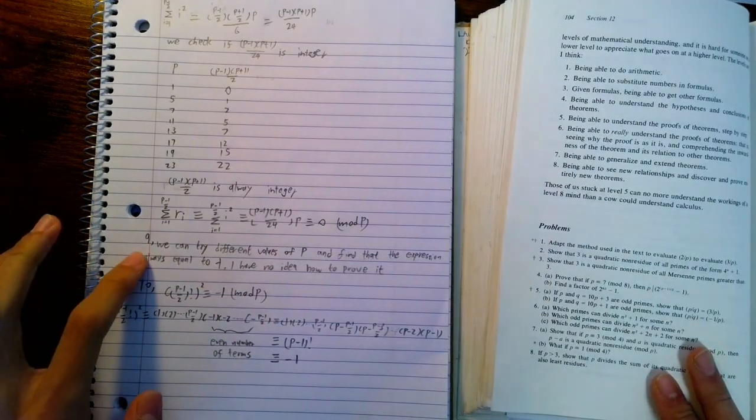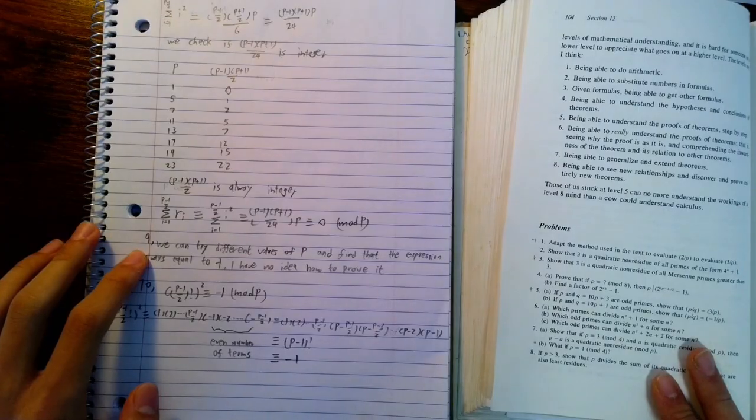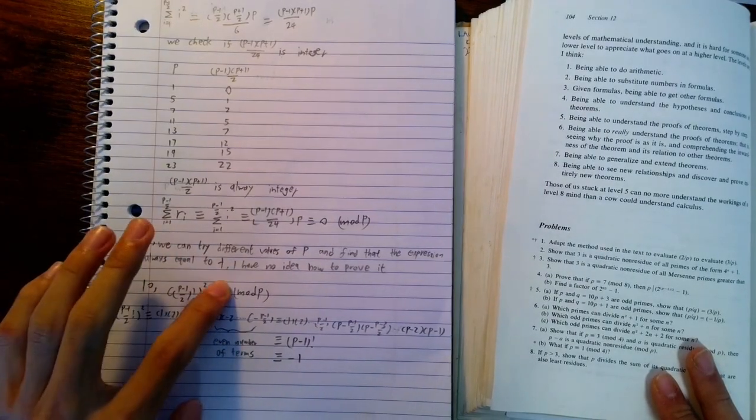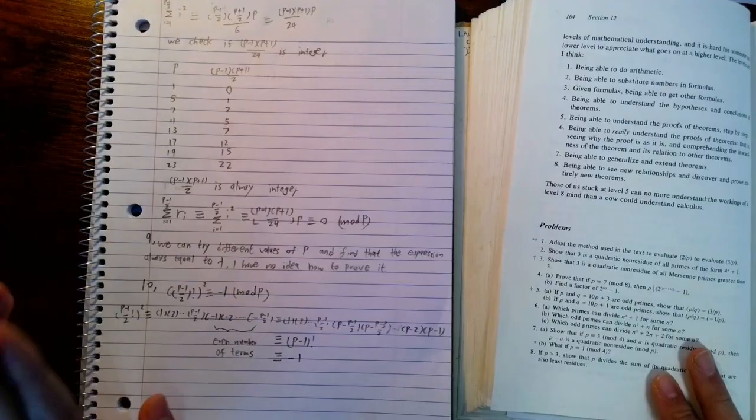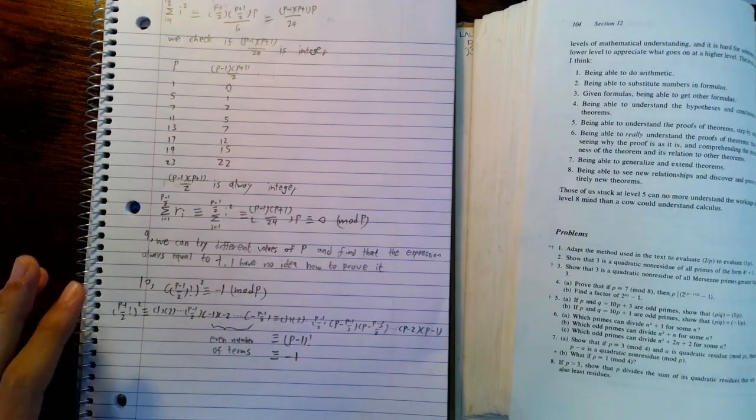And question 9, I couldn't figure out what is going on. The answer is always negative 1, and I don't know how to prove it, sorry.